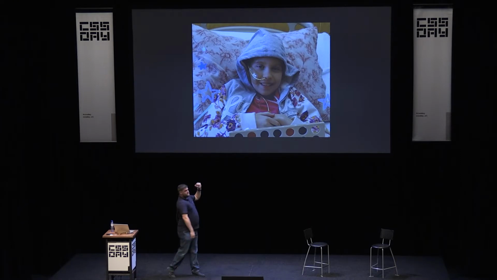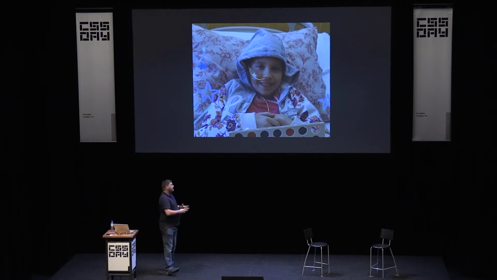This is my daughter, Rachel. I told you I would end up getting into why I have a cow and a rowboat. We've had kind of a rough year. In January, she was diagnosed with brain cancer.